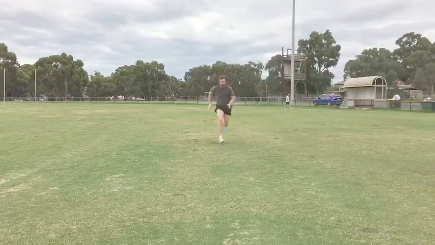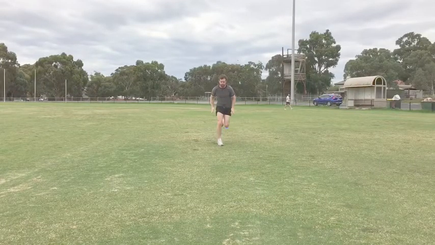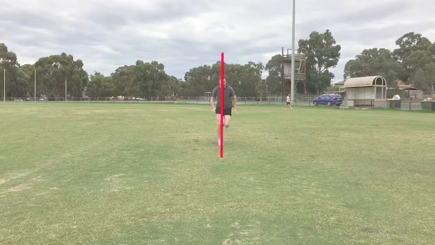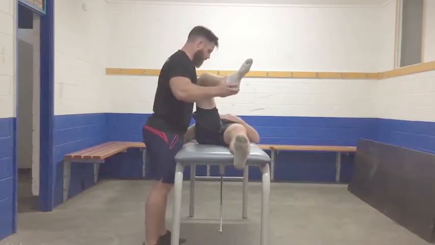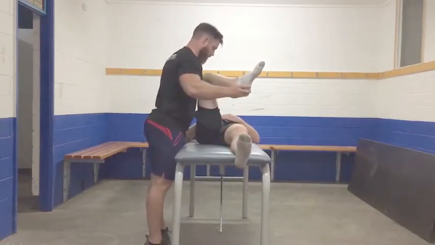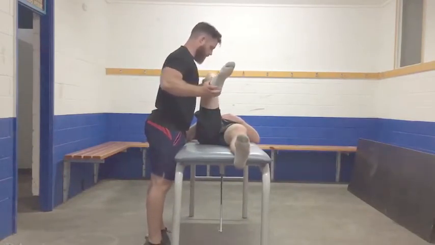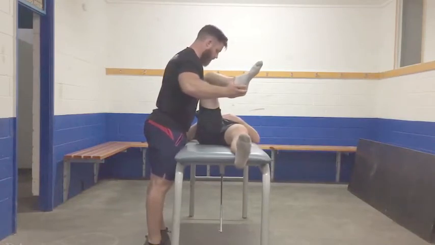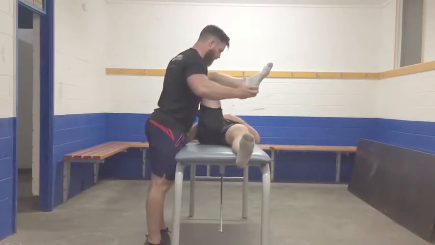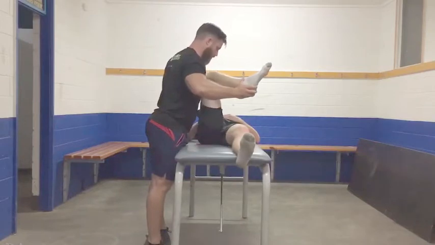On the other hand, from front on, we can again see this crossover gait occurring, where his feet at point of ground contact are internally rotated and his contact point is close to the midline of his body. Immediately my attention goes to the athlete's hip stability and mobility. I conducted some tests where I addressed his hip external and internal rotation. Ideally, we roughly want 45 degrees of range both internally and externally.